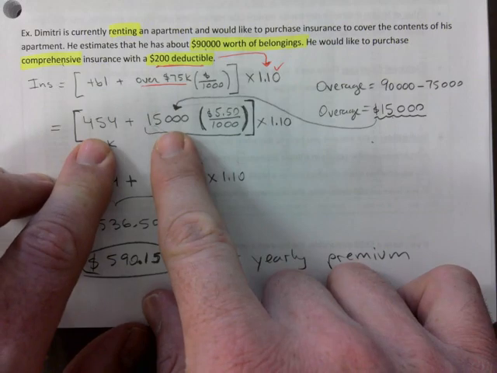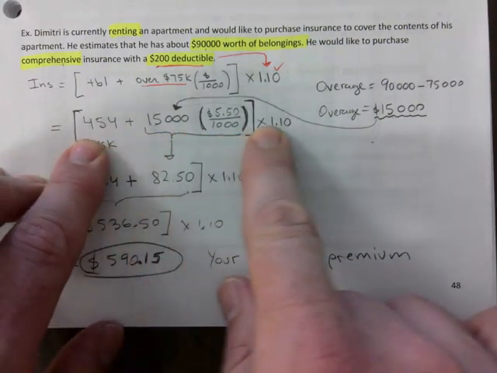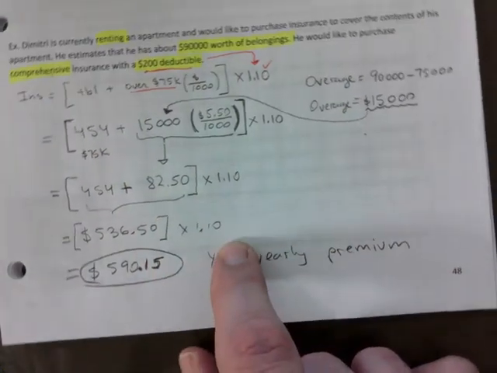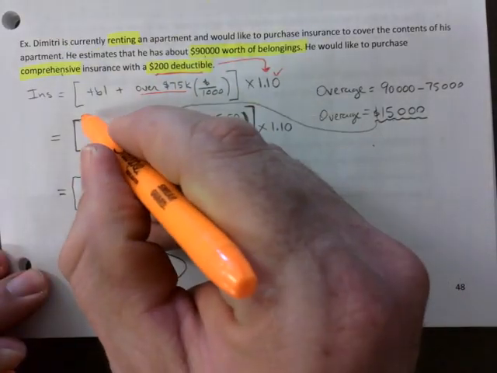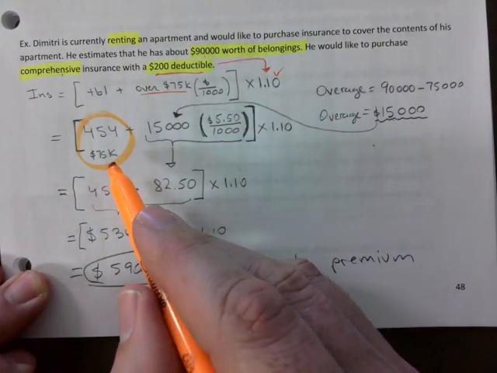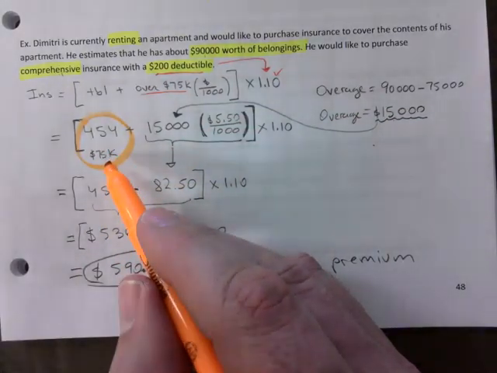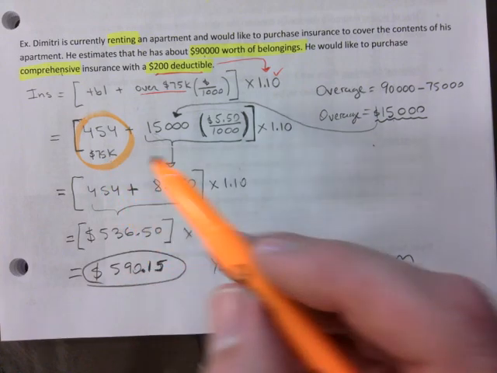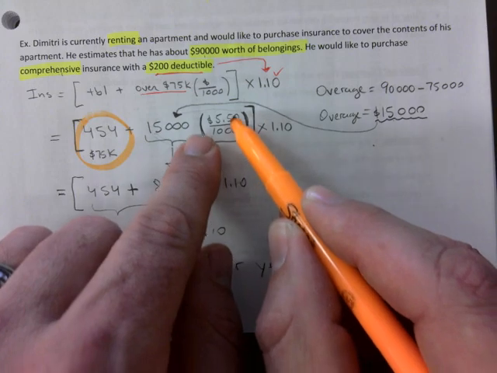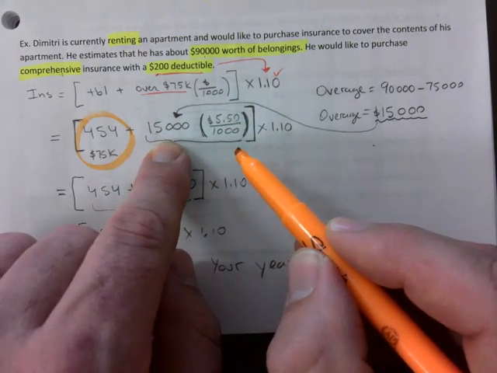Also, look at this part right here. This first part right here is always going to cover you up to 75,000, and then we need to decide how much we are over by, because we're paying extra for each $1,000 that we're over.